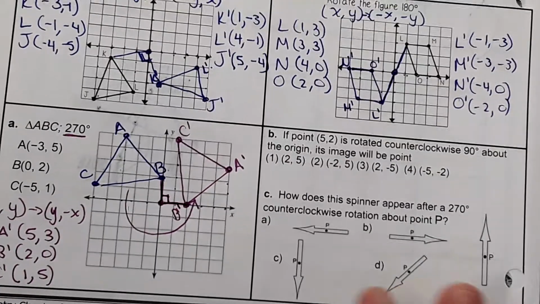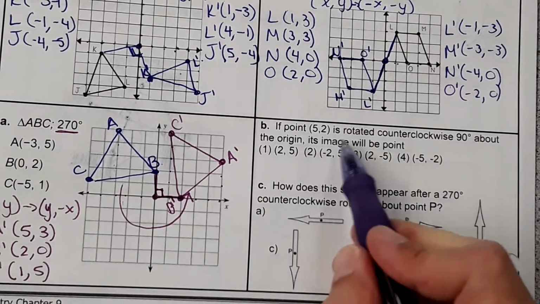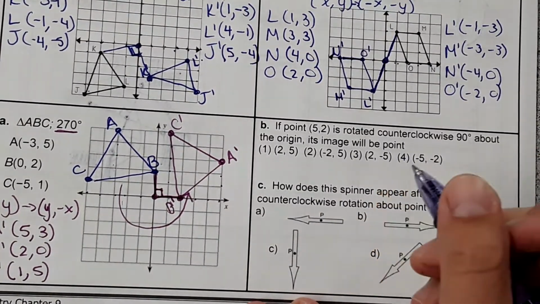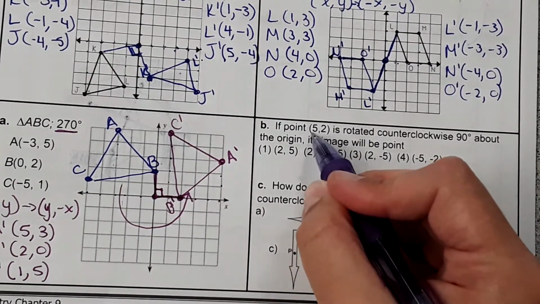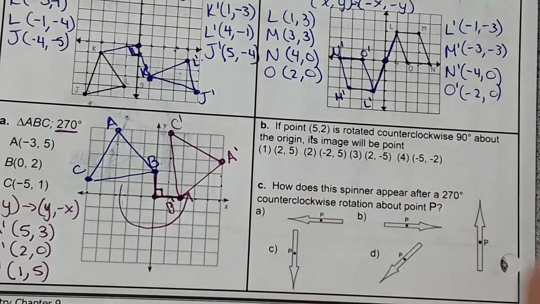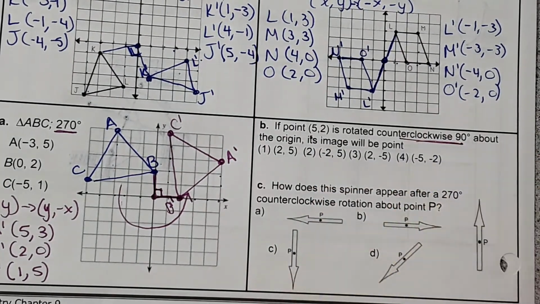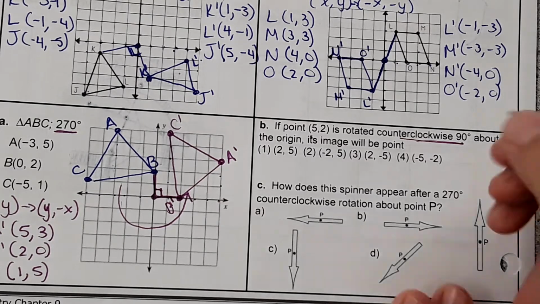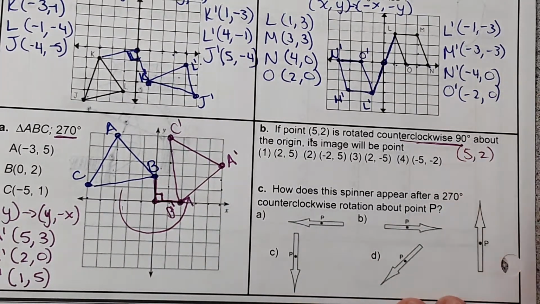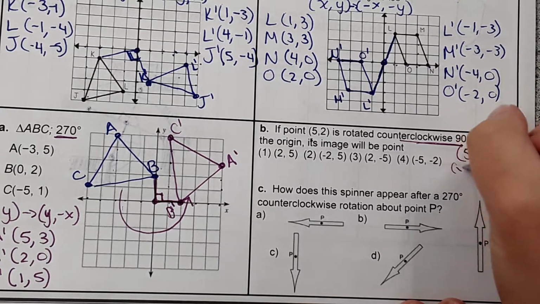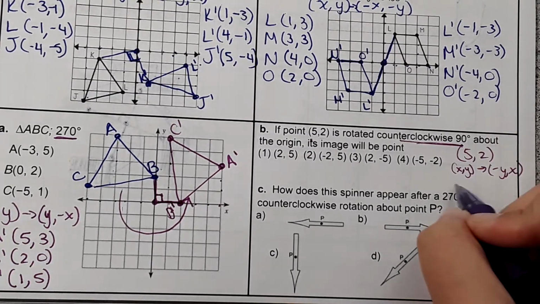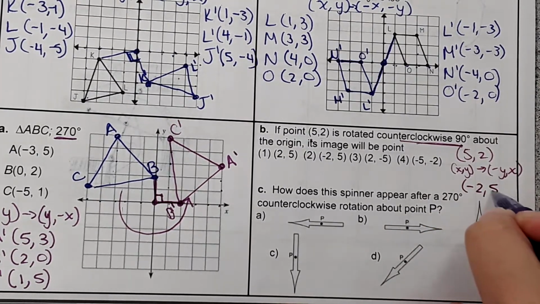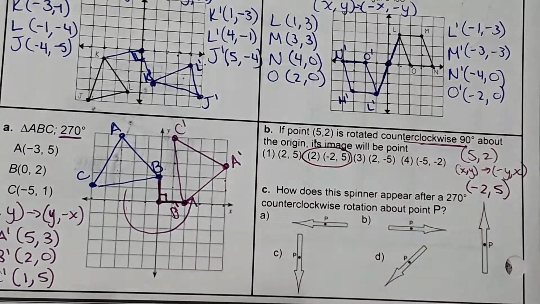Okay, last two. If point (5, 2) is rotated counterclockwise, so that's a positive 90 degrees about the origin, its image will be point what? So our original is (5, 2). The rule for a 90-degree rotation is x, y becomes -y, x. So this would become (-2, 5), which would be this answer here. Is that what you're trying to say, Drew? Yeah. Cool.